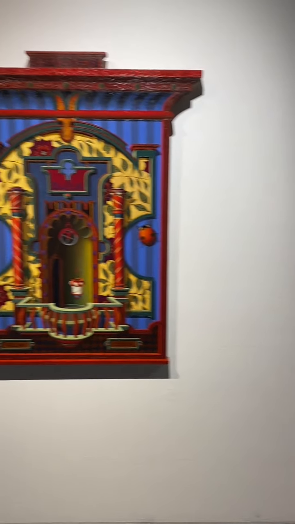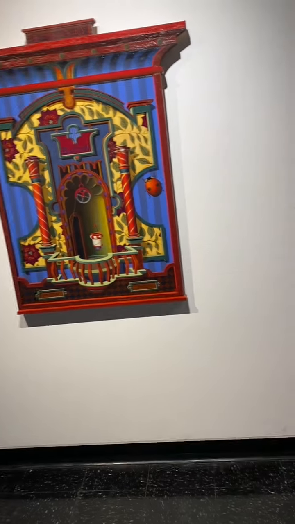He's very inspired by Renaissance colors, which is why you see all these vibrant reds and greens and blues.